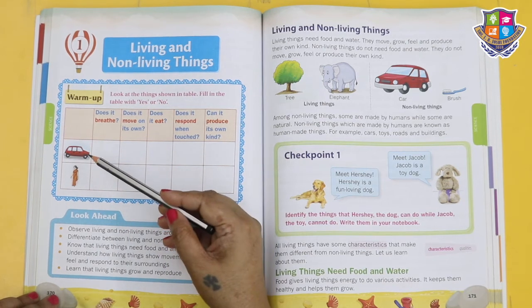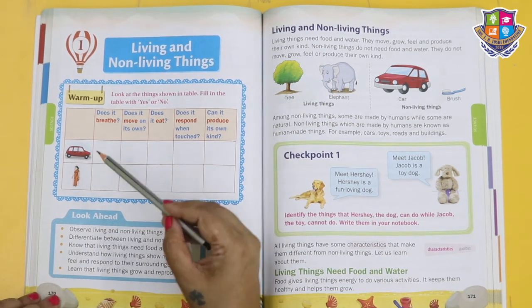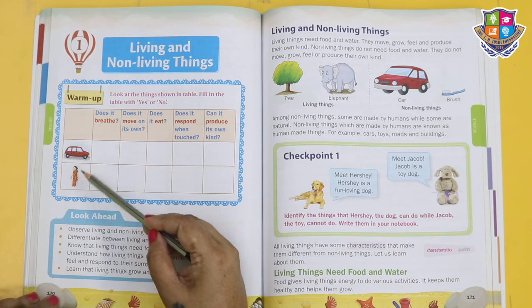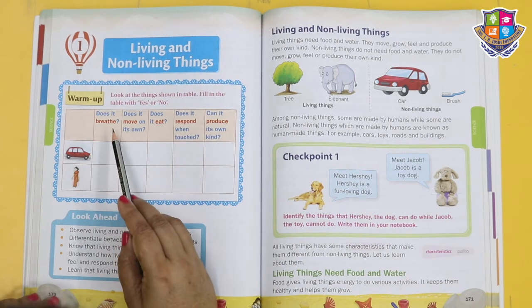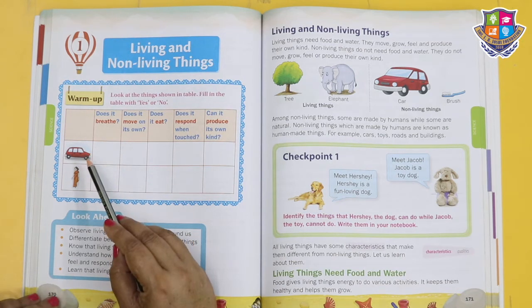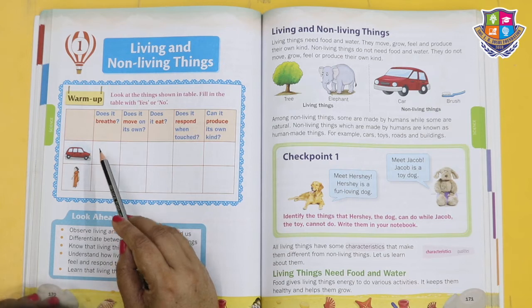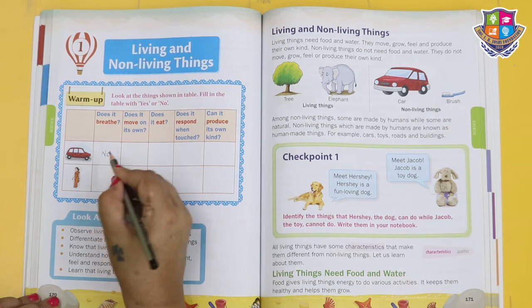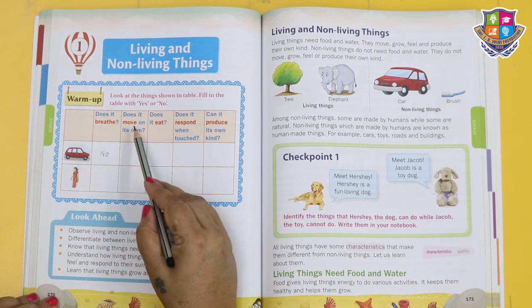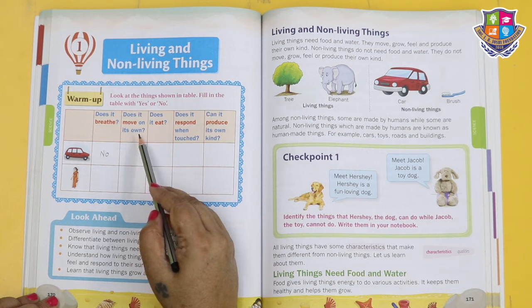Now what are the things over here which are shown in the table? It is a car and a woman. Alright. Now the first question for this goes like this. Does it breathe? Now can you tell me if a car breathes? No. So what do we write over here? N-O, no.